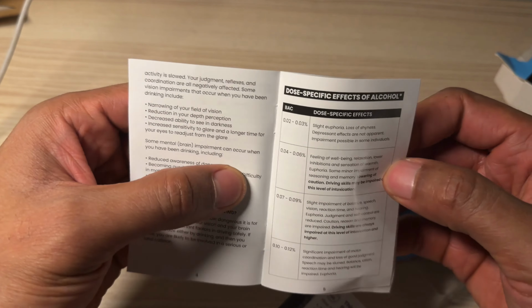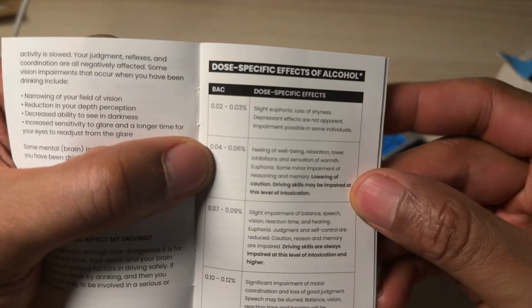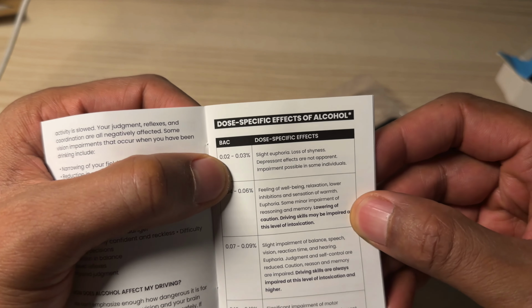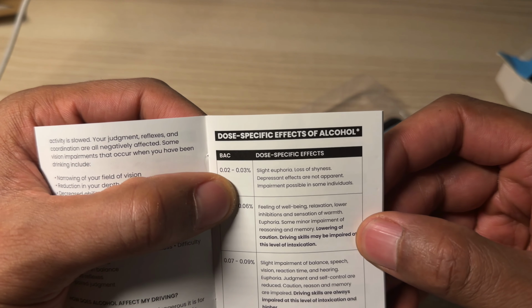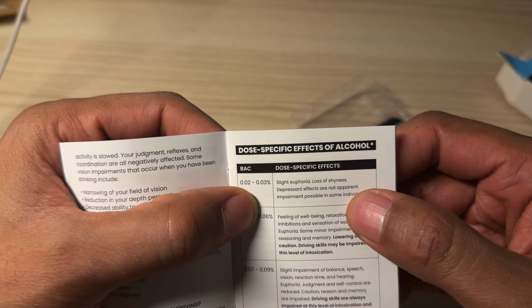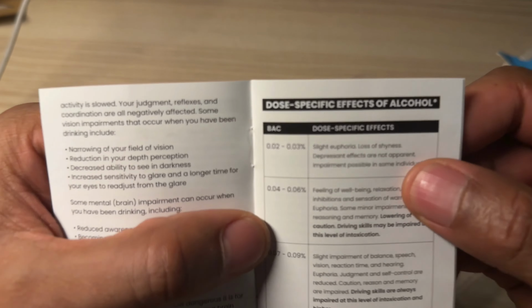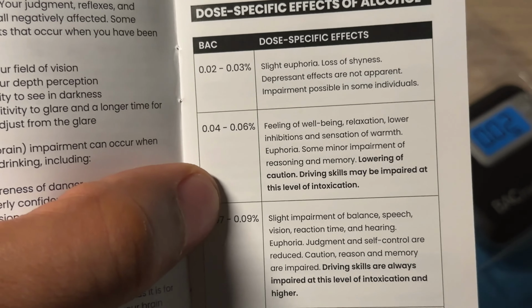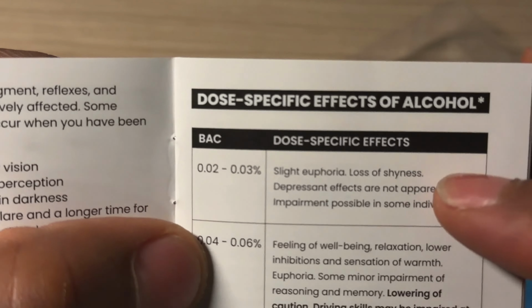There's an introduction, which you could use, but I'm going to skip to the dose effect. It shows you the BAC, the breath alcohol test. It goes from 0.02 to 0.03, and it says slight euphoria, less shyness, depressant effects are not apparent. It shows you the different effects at various levels. It shows you the dose-specific effects.